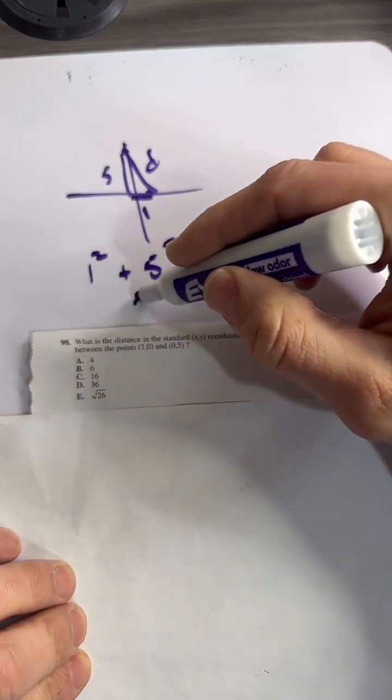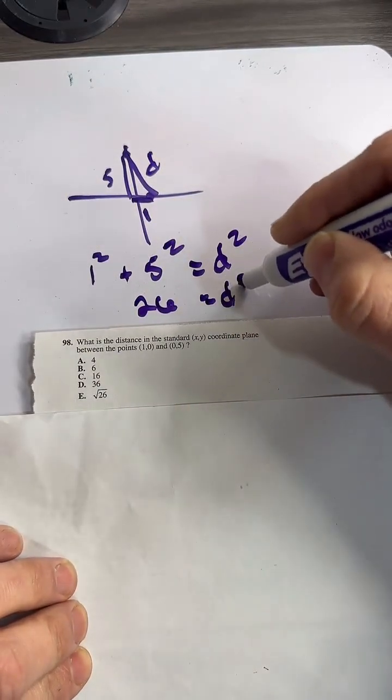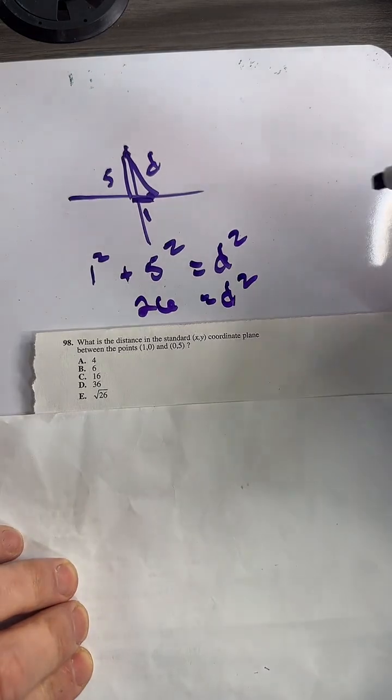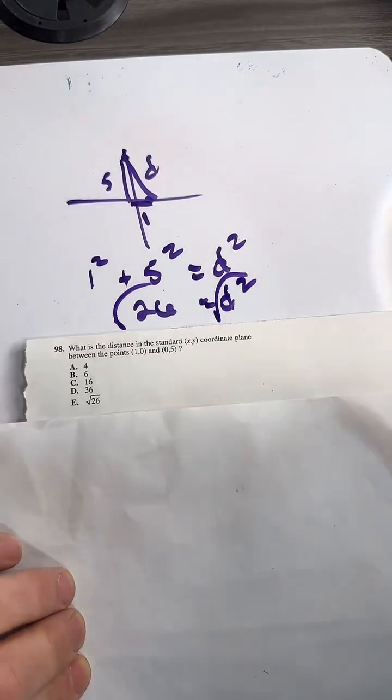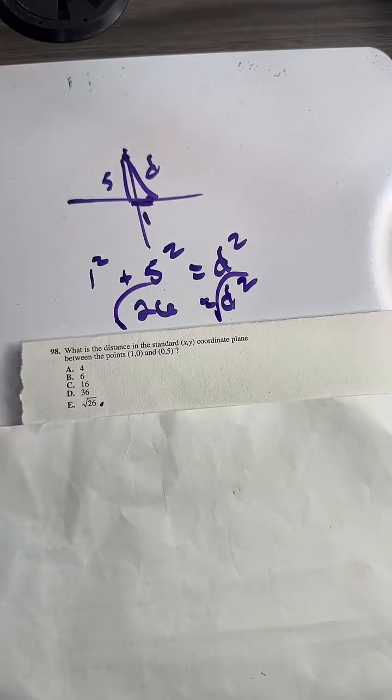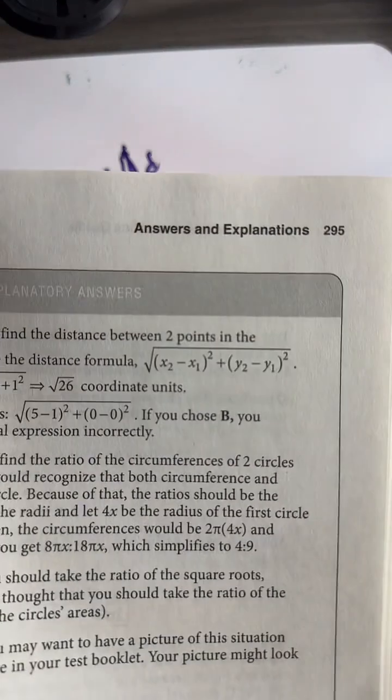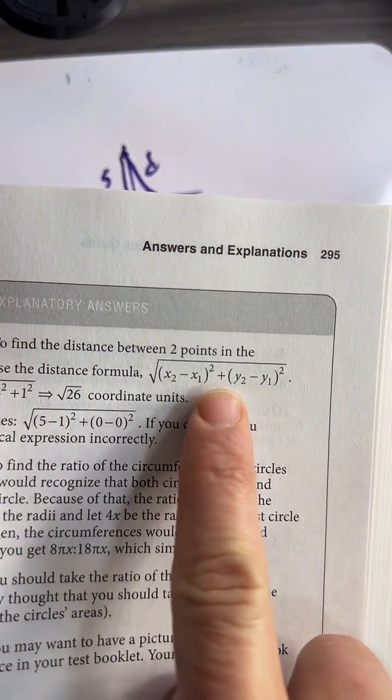So 26 is my distance squared. So my distance is the square root of 26. All right, square root of 26. Okay. E. Let's take a look. 98. Answer is E. Perfect. Now, if you want to do the distance formula, okay, you go right ahead.